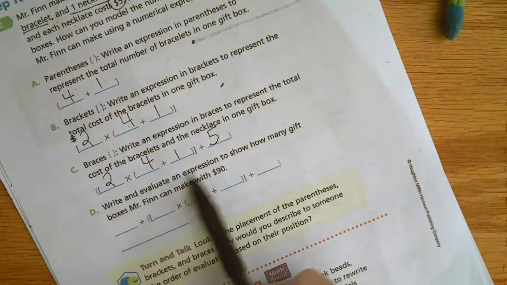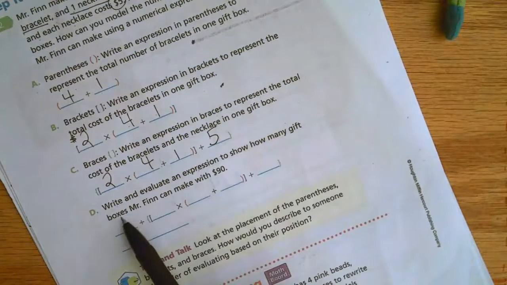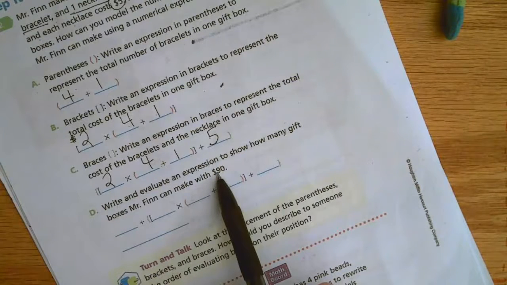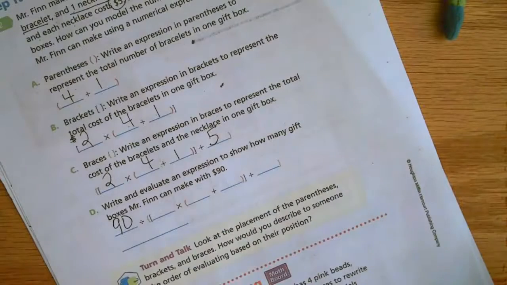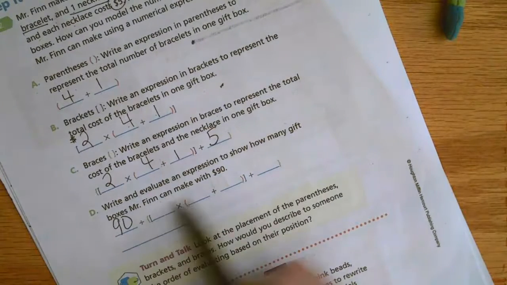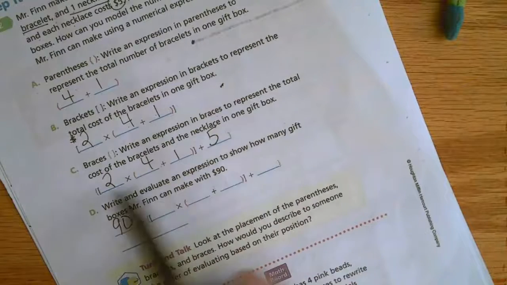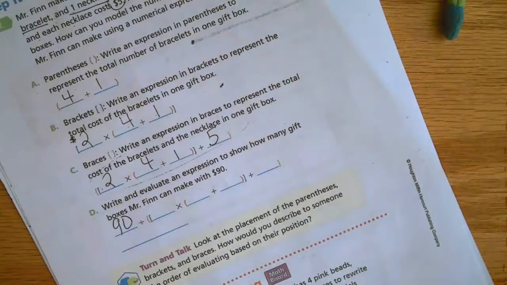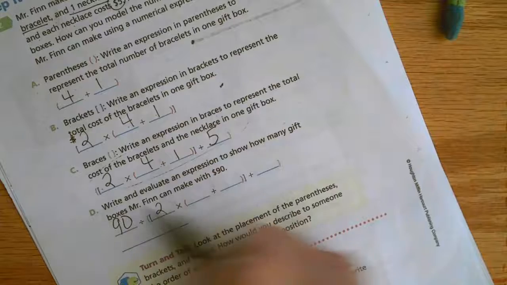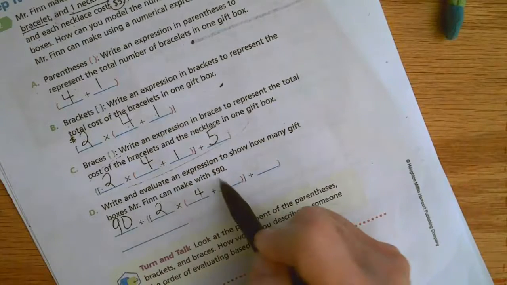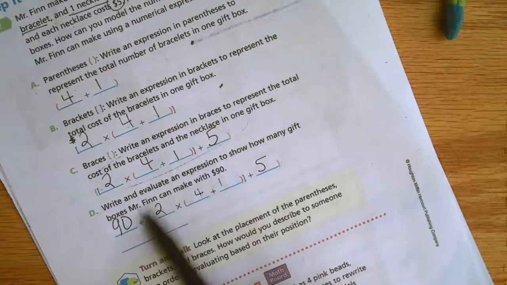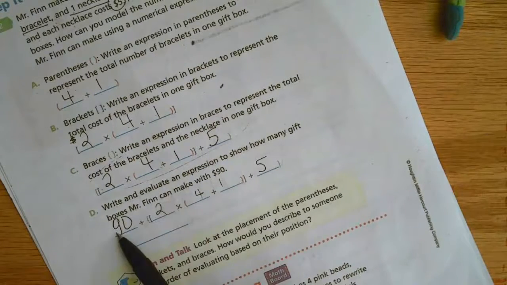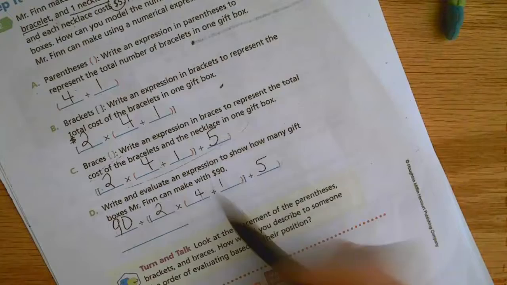Write and evaluate an expression to show how many gift boxes Mr. Finn can make for $90. All right, so I know he has a total of $90, but that has to be split up or divided up by the amount that this is going to cost. So this is going to tell me how much it's going to cost. I'm going to rewrite that. The 2 times the 4 plus 1, and then plus the 5. All right, so I need to figure out what all this is equal to before I can do this division step.